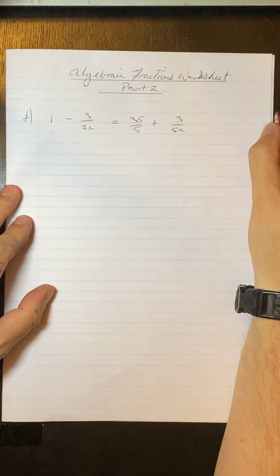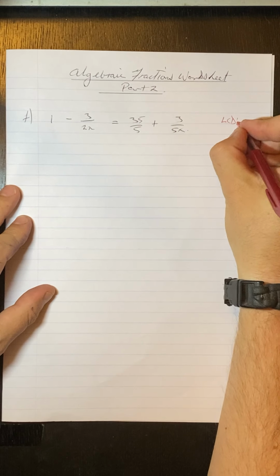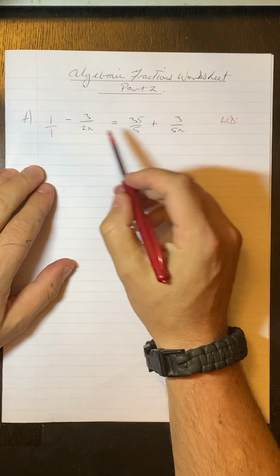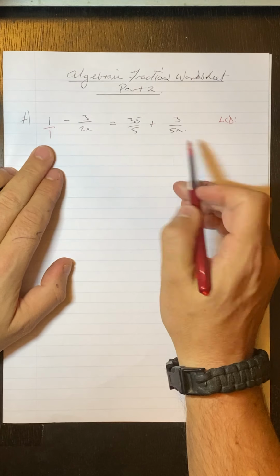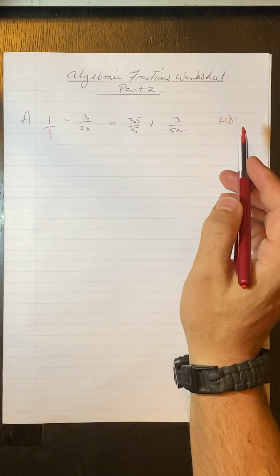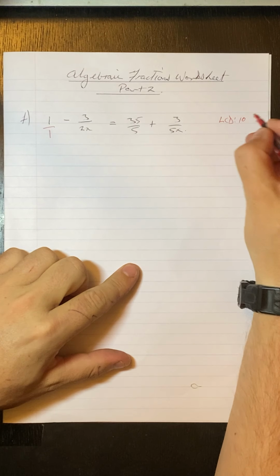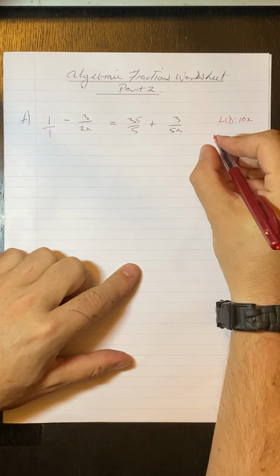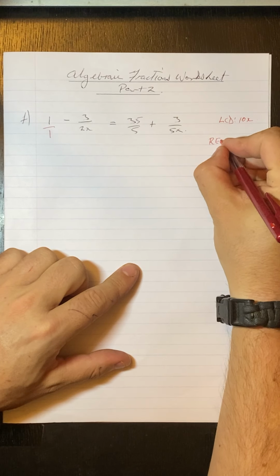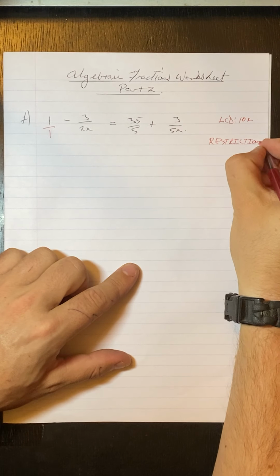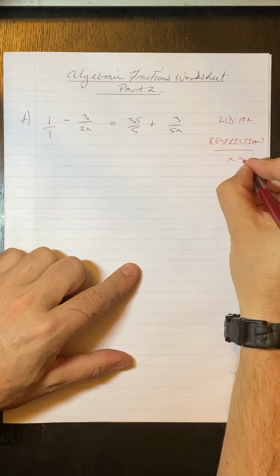Right, I'm going to list an LCD. This is over a secret 1. I'm going to look at the numbers first. So we have 1, 2, 5, and 5. The lowest number that 1, 2, 5, and 5 go into is 10. This has an x, no x, no x. We need the x. Okay, list the restriction. X cannot be equal to 0.